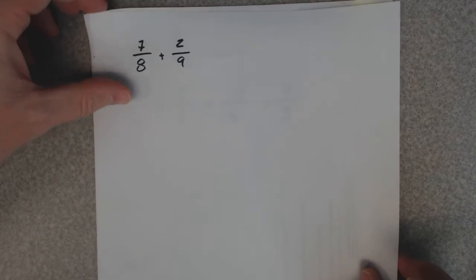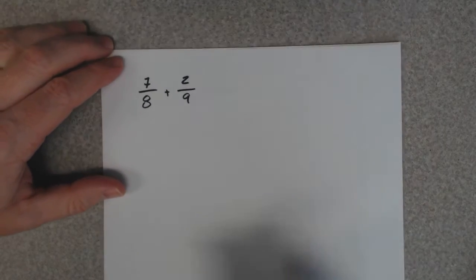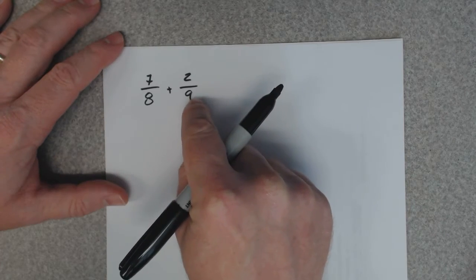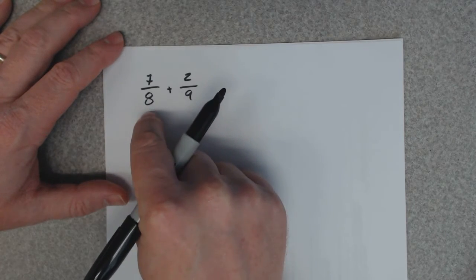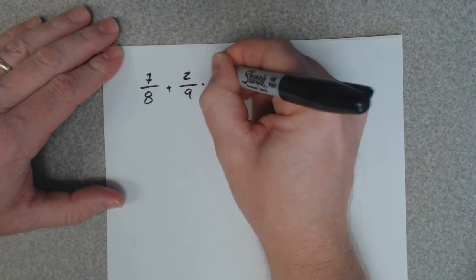All right. So let's look at another scenario where in this case there's 7/8 plus 2/9. Now, I can't necessarily multiply 8 by something to get 9, and I can't really multiply 9 by something to get 8. So the trick here is to multiply them by each other.